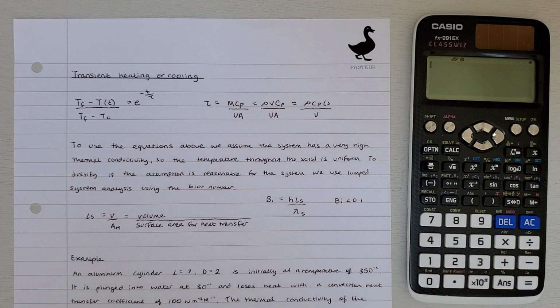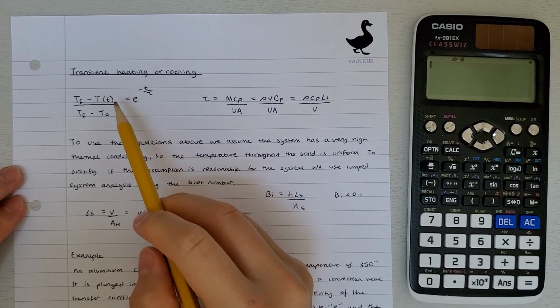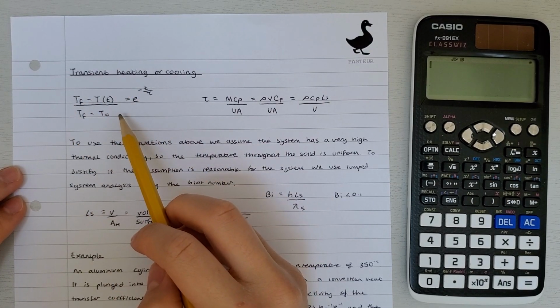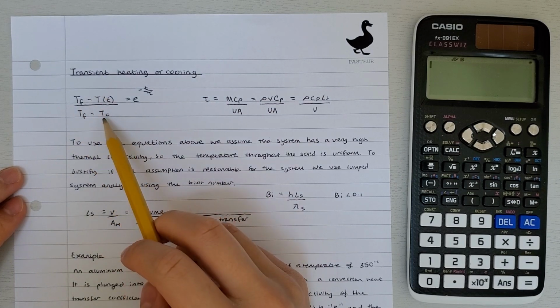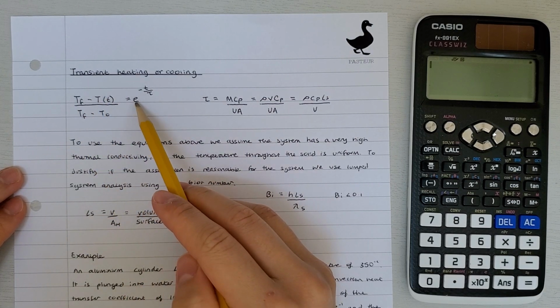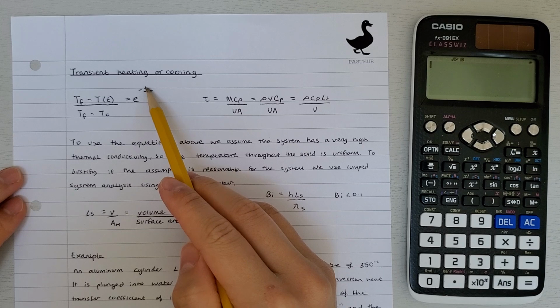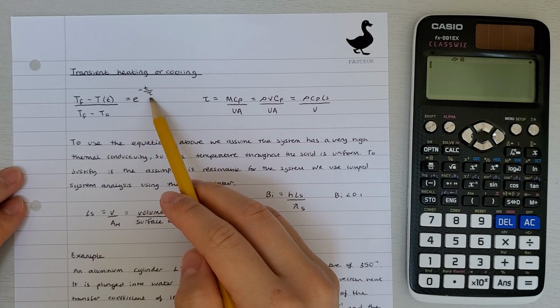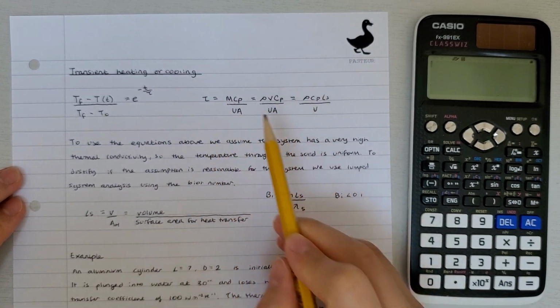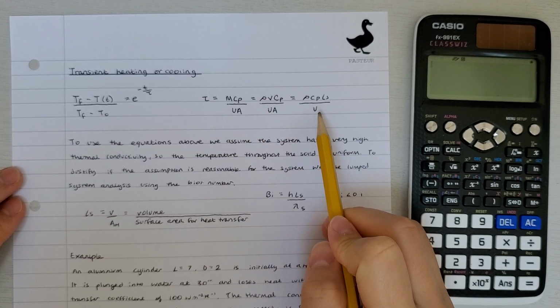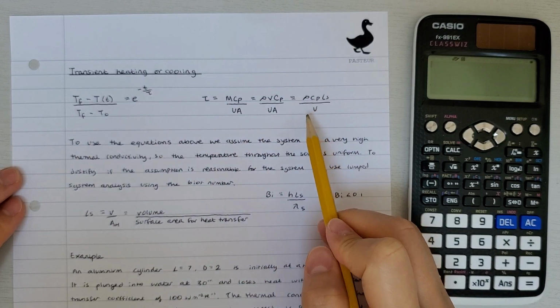In this video we're going to go over transient heating and cooling. It's regulated by this equation here. We have the temperature in Kelvin of the fluids, initial and final, to the exponential of negative time over this symbol, which is tau, the Greek letter. And tau is a time constant. It can be calculated using these equations, which we'll use later in an example.